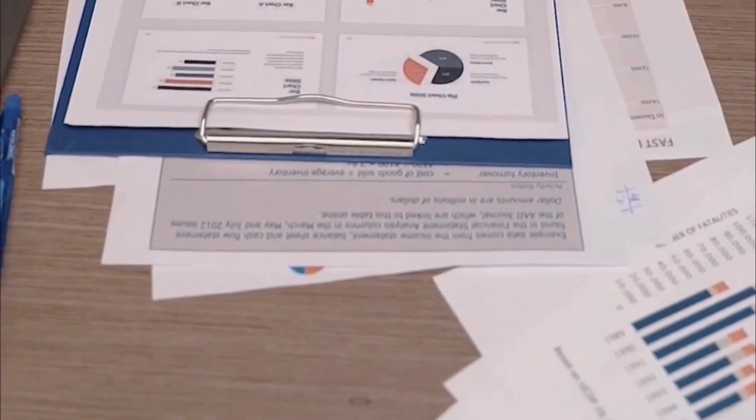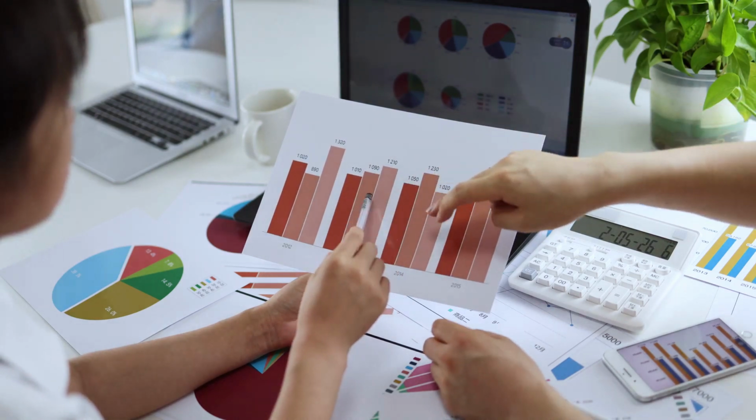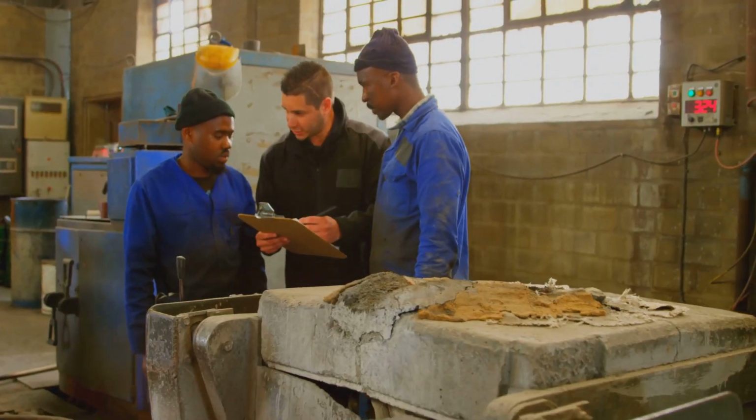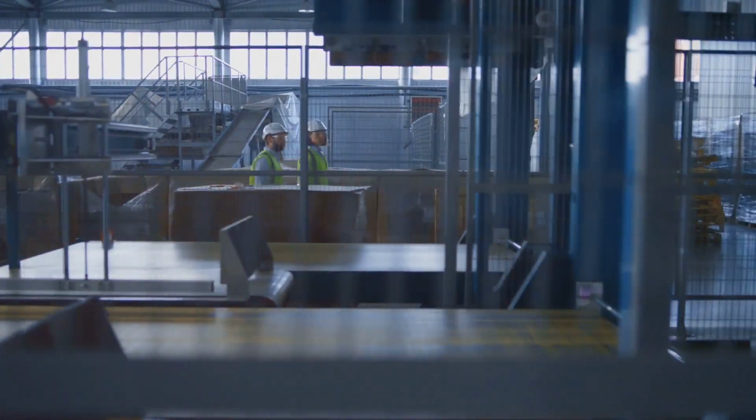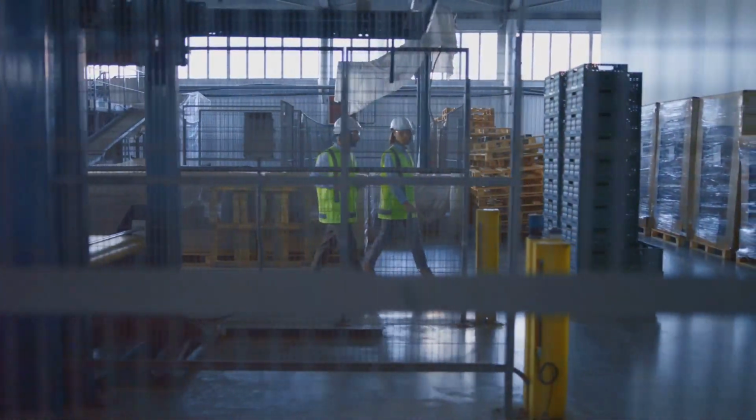Manufacturing is all about efficiency and precision. Every dollar saved in production can directly impact the bottom line, enhancing profitability and sustainability. That's where standard costing comes in as a vital tool for manufacturers to optimize their operations, manage resources effectively, and stay competitive in a challenging market.